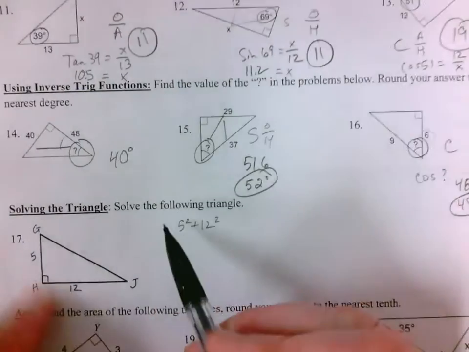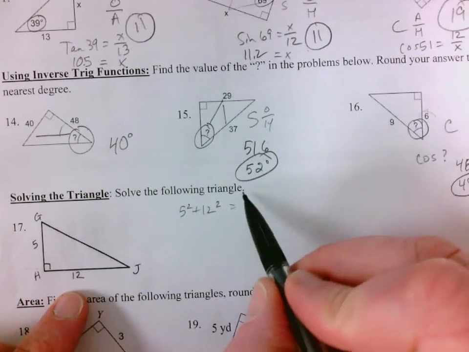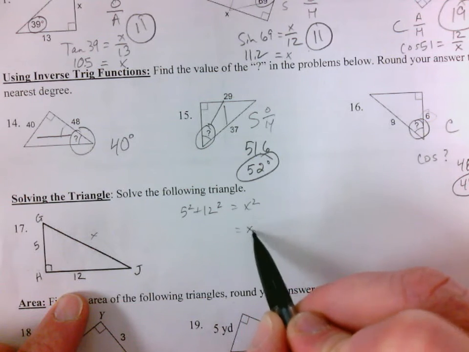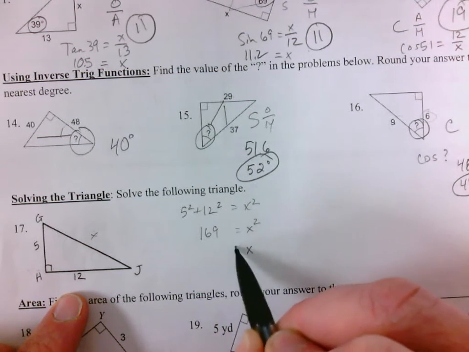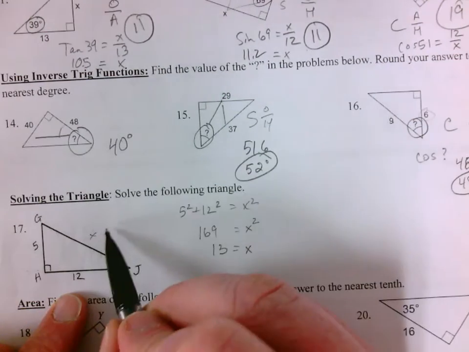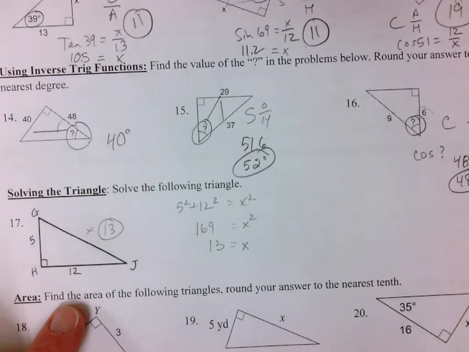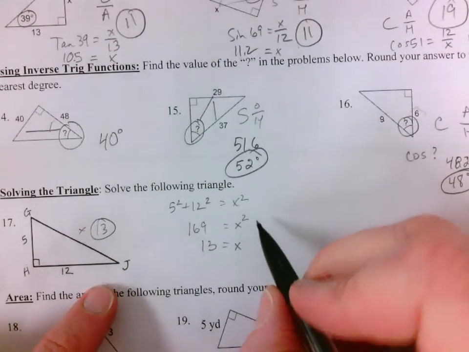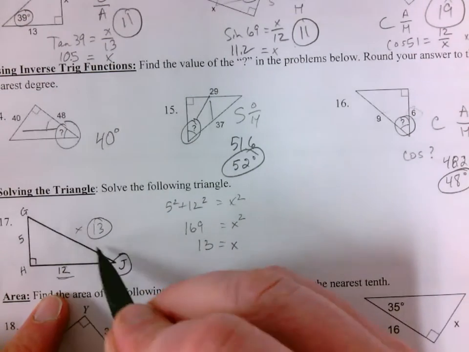Okay, down to solve the triangle. I'm going to do the Pythagorean theorem first. The square root of 169 is 13. That's a Pythagorean triple. Now I need to find one of the angles. If you want to find both, you can. Find one, subtract from 90. I'm going to circle this one, and I'm going to use cosine, adjacent hypotenuse.